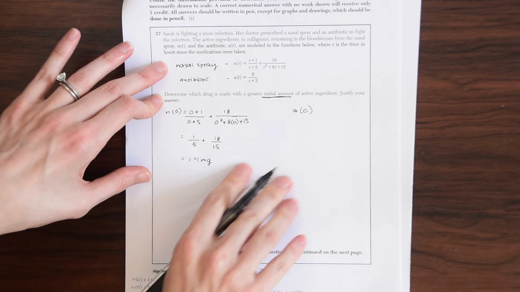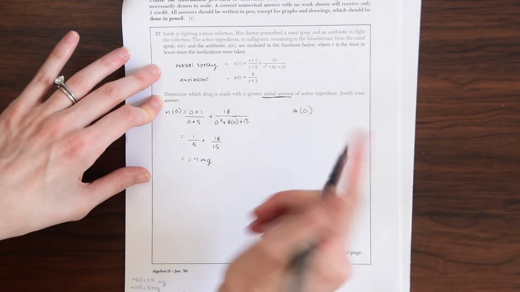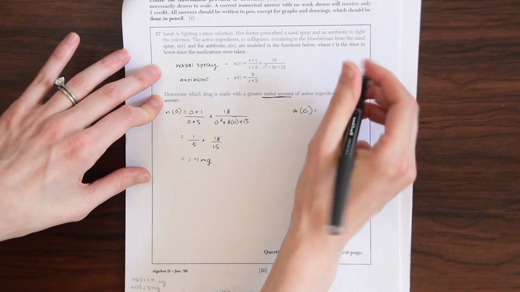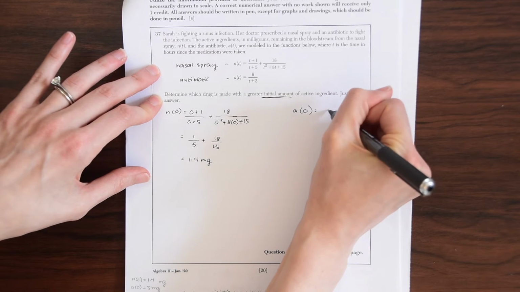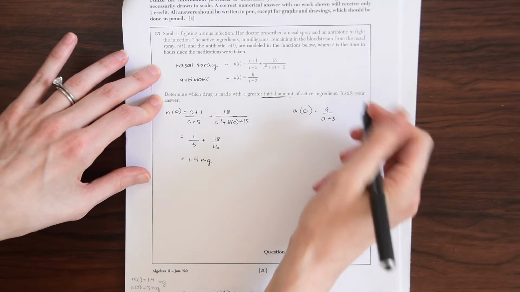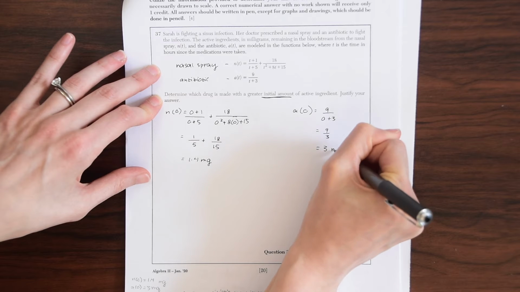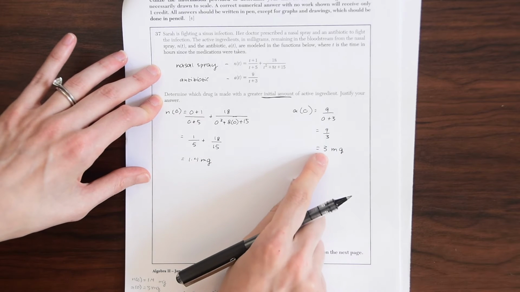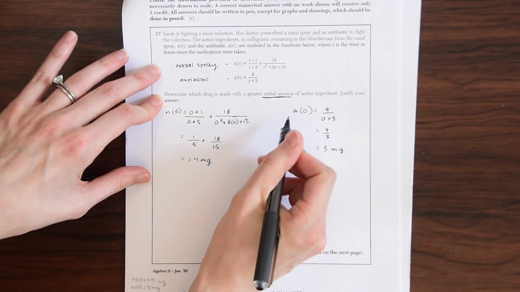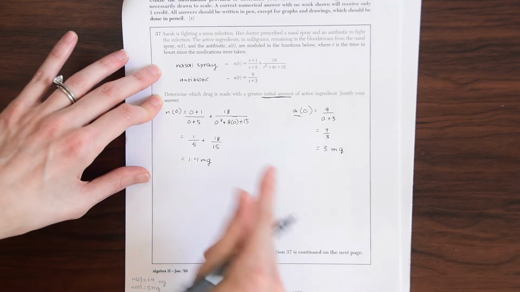So now we want to see if the antibiotic amount at the initial stage of 0 is going to be greater than or less than this initial amount. So let's plug this in. We have 9 over 0 plus 3. So I'm just plugging in 0 for T here. This gives us 9 divided by 3, which gives us 3 milligrams. So we can see that 3 milligrams is greater than 1.4 milligrams, so we know that the antibiotic has a higher initial amount. So we're going to have to write this in words.